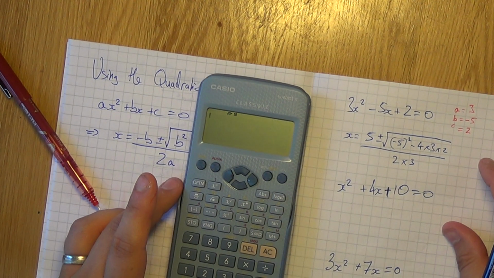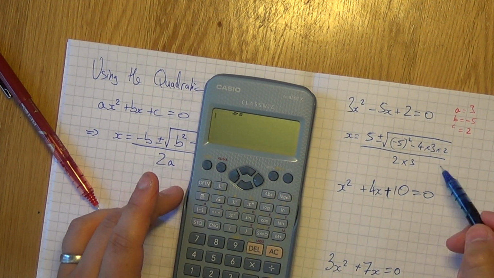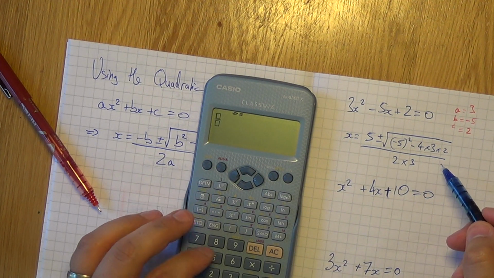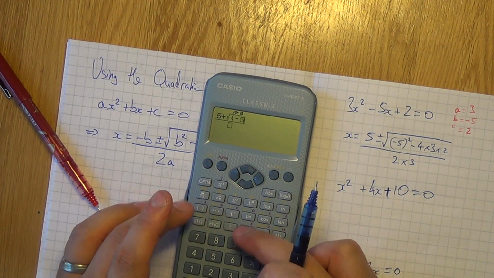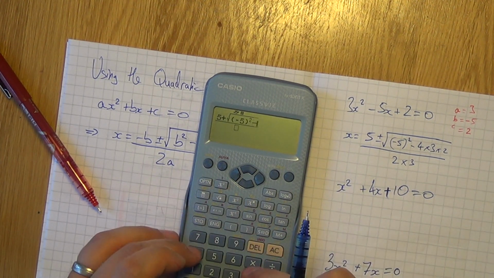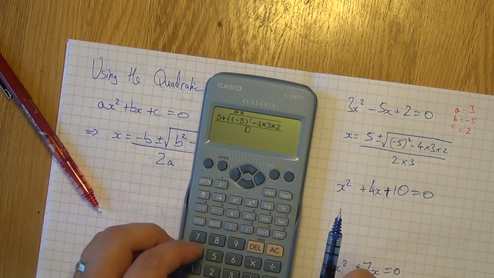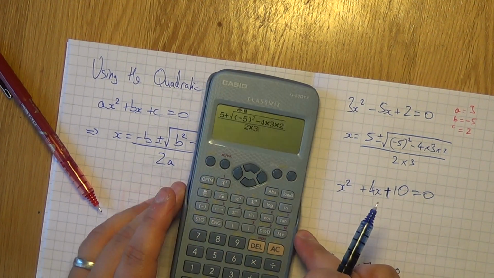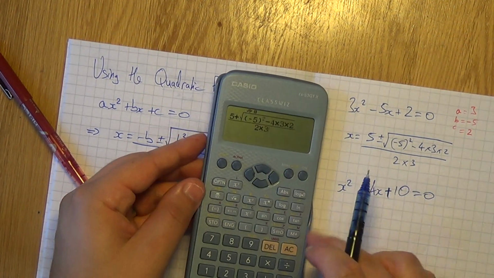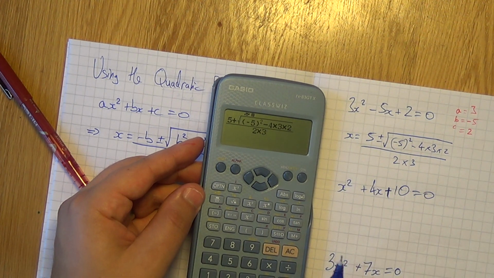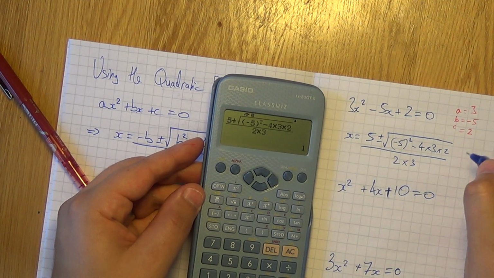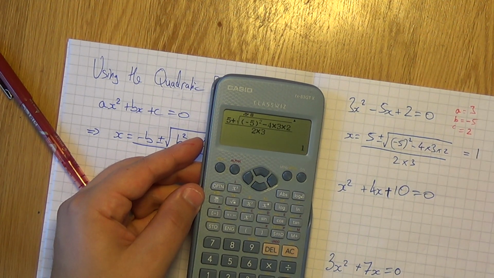I'm going to use a calculator because it shows you two useful things. So this whole thing's a fraction, 5 plus root, bracket, -5, close bracket, squared, take 4 times 3 times 2 over 2 times 3. So I've just typed that in as it looks. I put brackets around my negatives because I don't trust calculators still to get the negatives right, so it's always helpful to do that. That gives you an answer. That comes out to be 1.